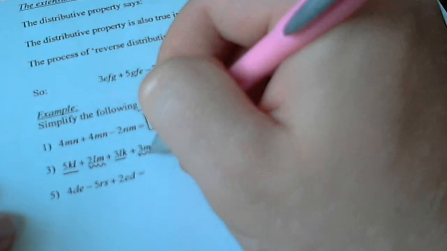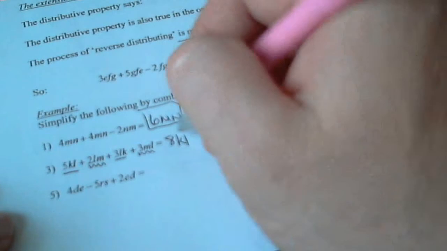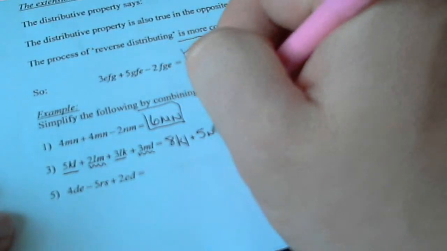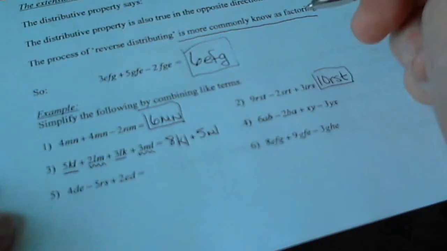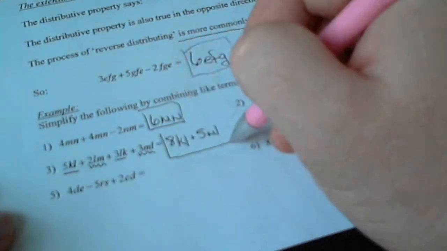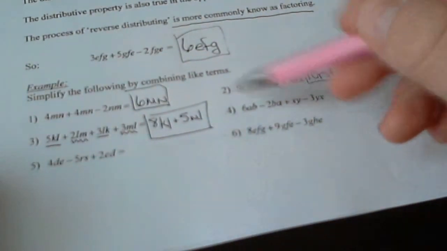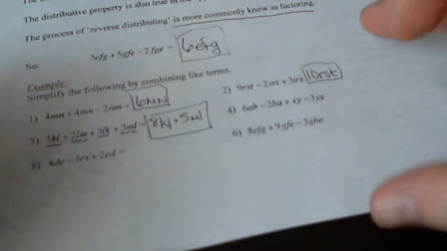And then we have LM and ML. Those go together. So we have 2 plus 3, which is plus 5 ML. KLs and MLs do not go together, so this is as simple as we can get. I'd like you to try 4, 5, and 6, and we'll pick up there in class.